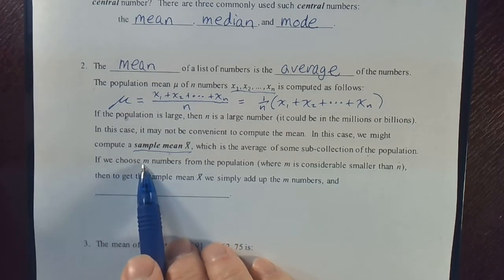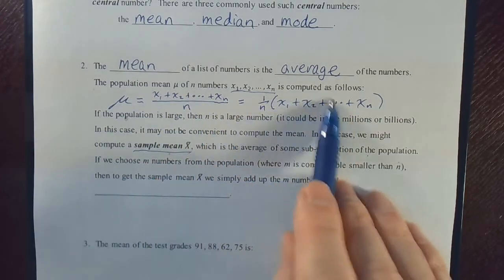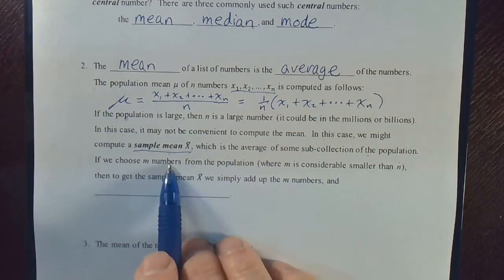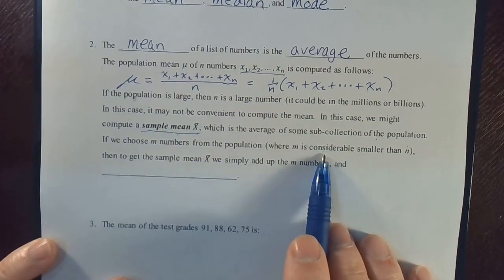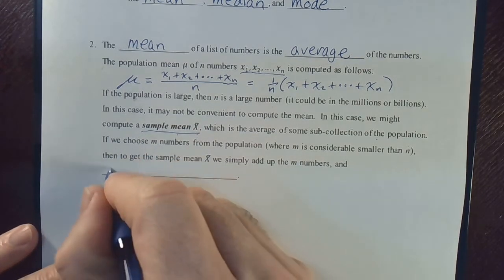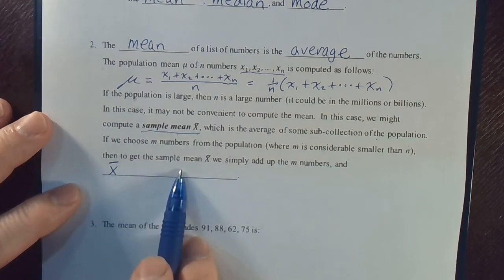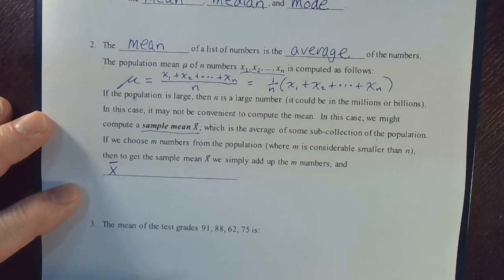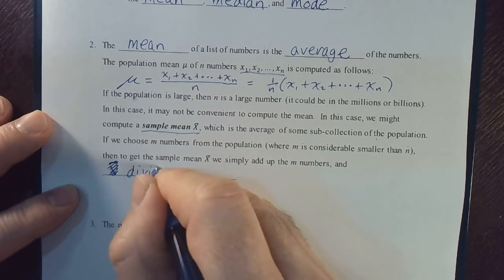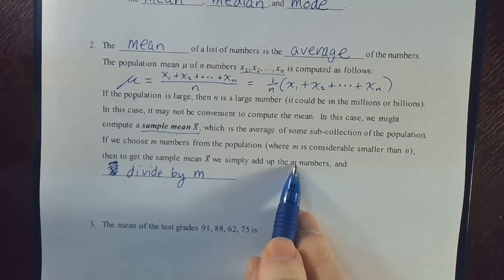So if we were to choose m numbers, m is smaller than n, just some random few sample numbers from this entire set of numbers from the population, where m is considerably smaller than n, then to get the sample mean, which we refer to as x bar, we would simply add up the m numbers and divide by, this time, m, because there are only m numbers that we added up.